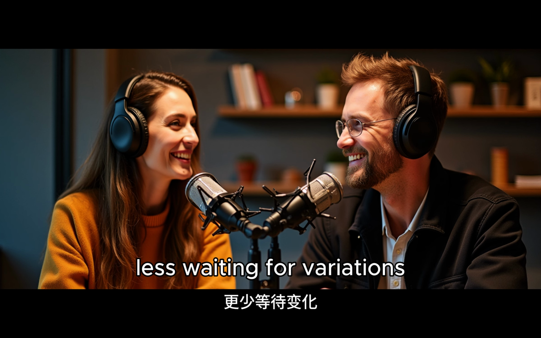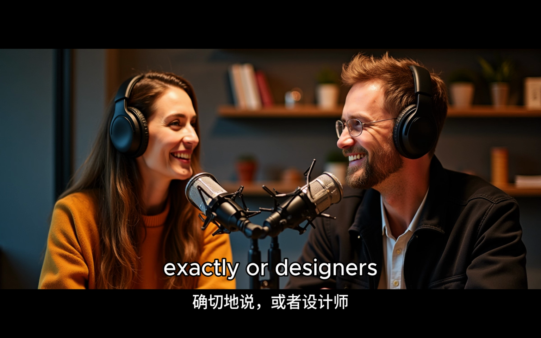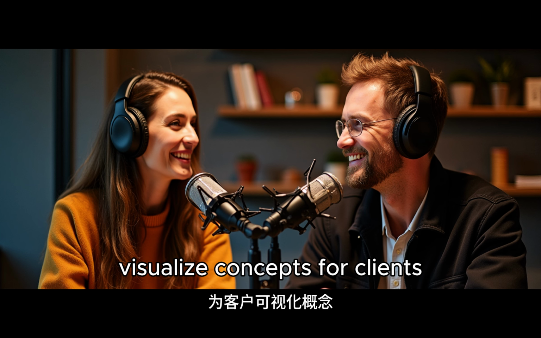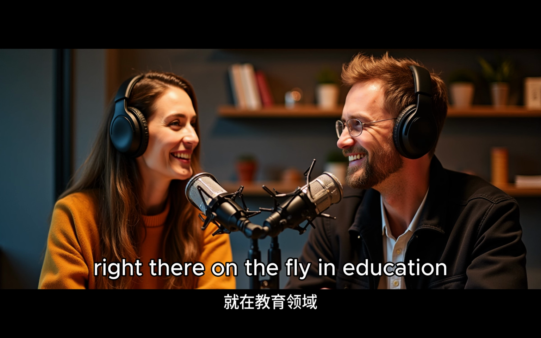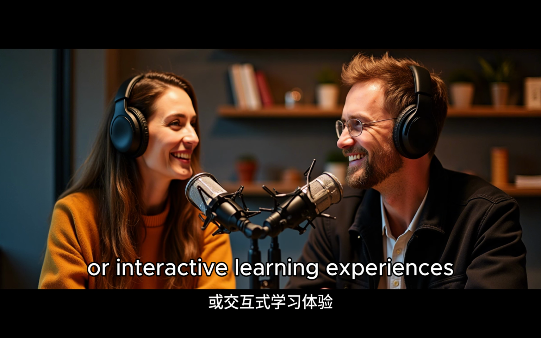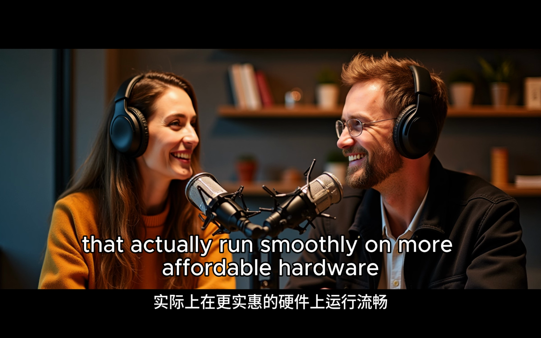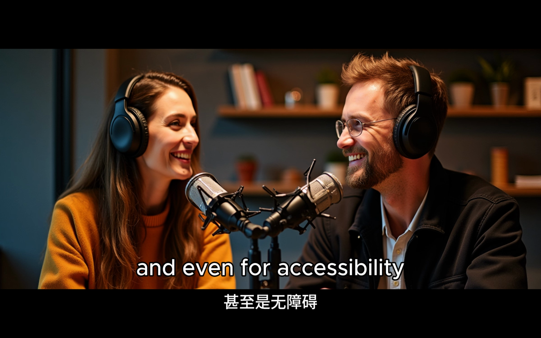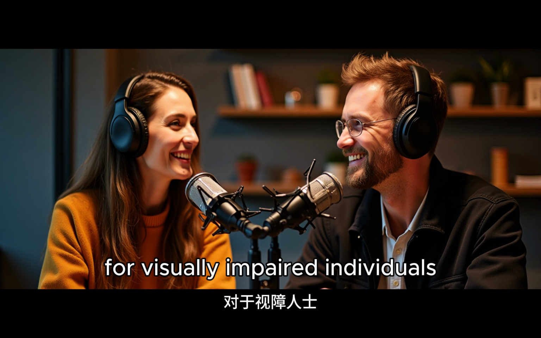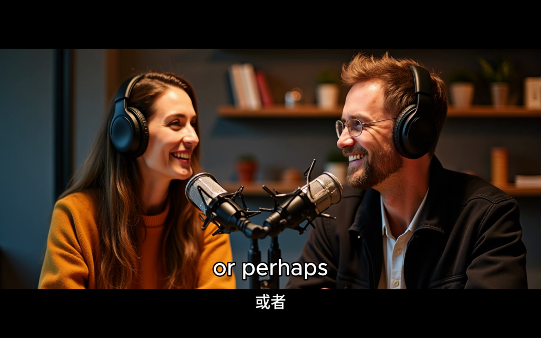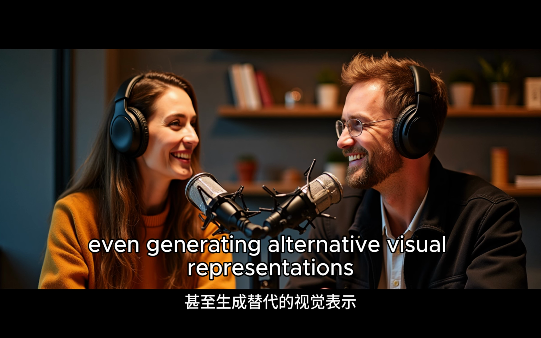Right, less waiting for variations. Exactly. Or designers, they could quickly prototype different ideas, visualize concepts for clients right there on the fly. In education, imagine creating really engaging visual aids or interactive learning experiences that actually run smoothly on more affordable hardware in schools. Interesting. And even for accessibility, this could lead to more efficient tools for visually impaired individuals who rely on image descriptions or perhaps even generating alternative visual representations.